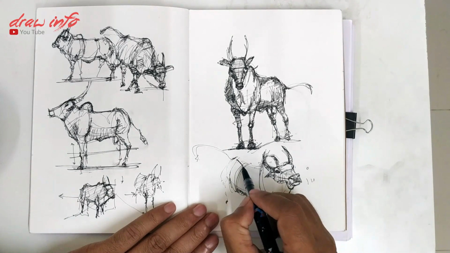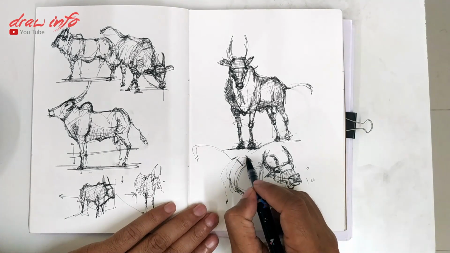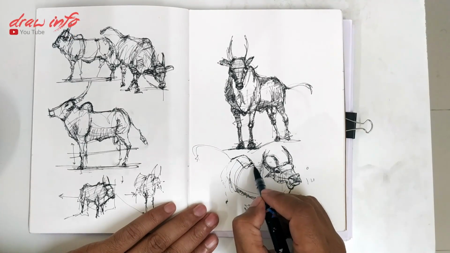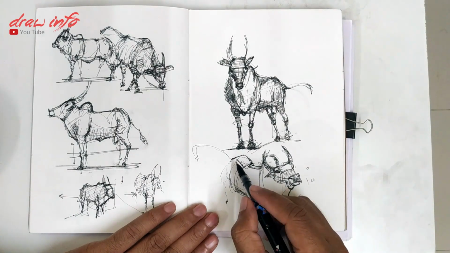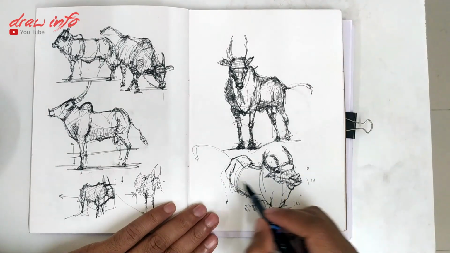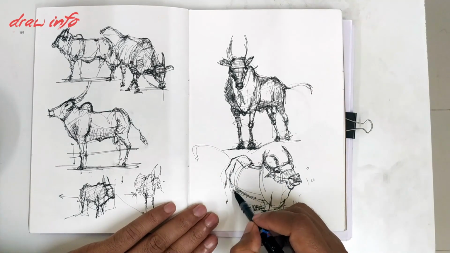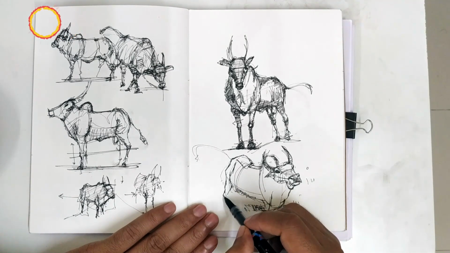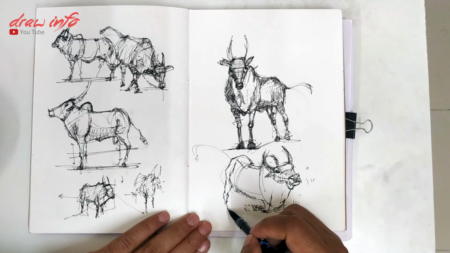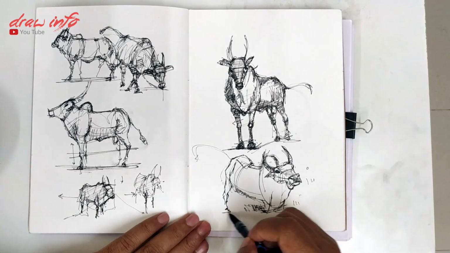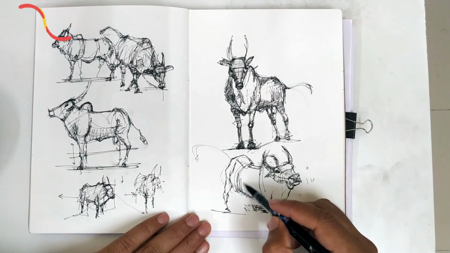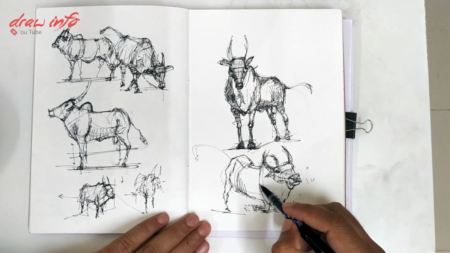And as I said, we are seeing his top part. This is the top part. Even a muscular bull has a little bit of bone showing in this area, which will be clearly visible through his skin, and that gives more character to this bull. So I'm just adding these lines, completing his backside leg, and then adding more dimension lines over here.